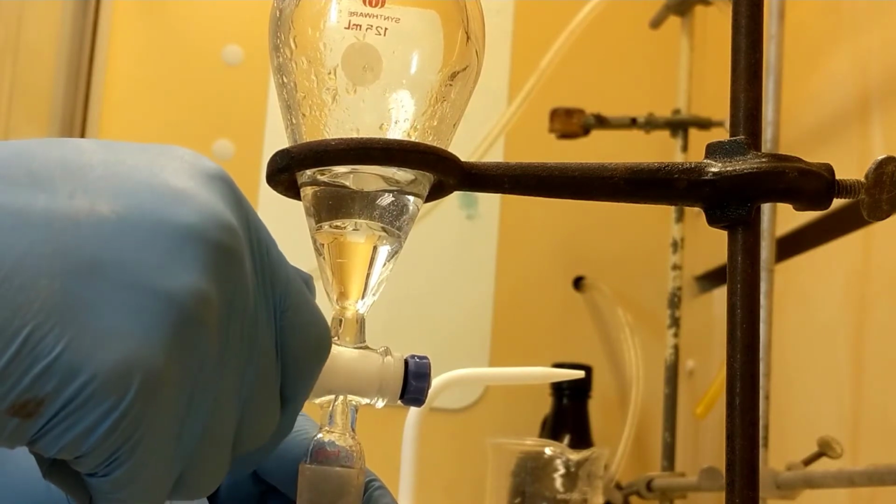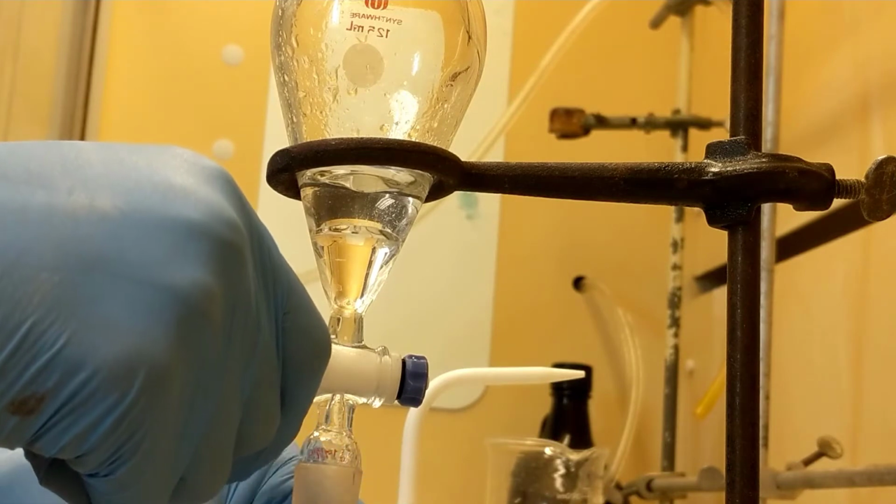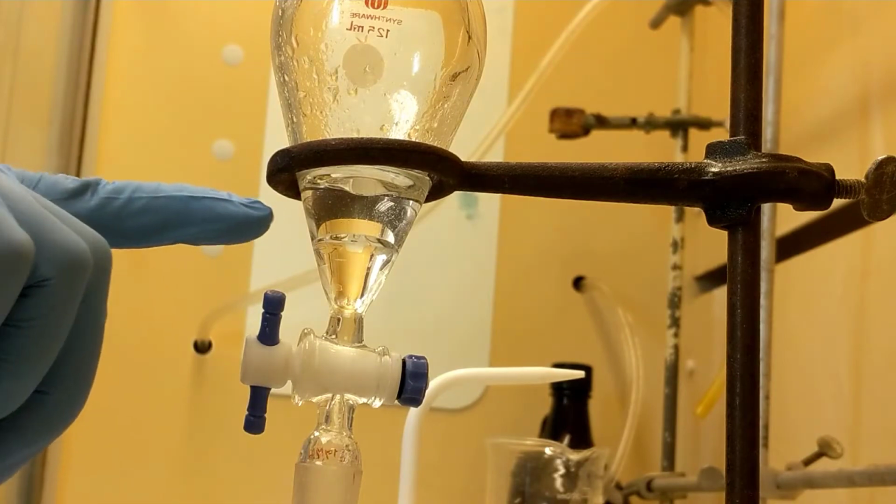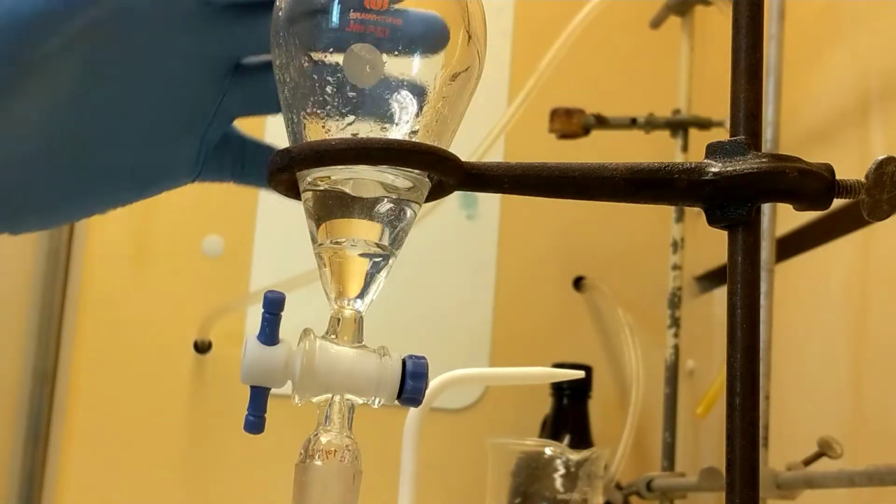Watch the line move down. It's going to move slowly. You see it right here? Moving down, down, down the separatory funnel.